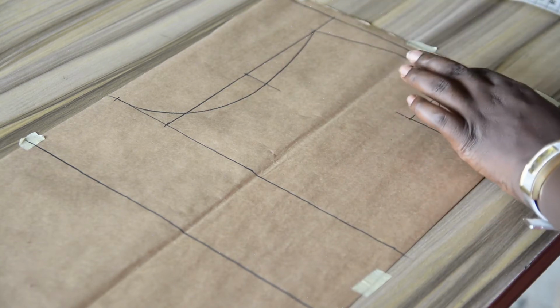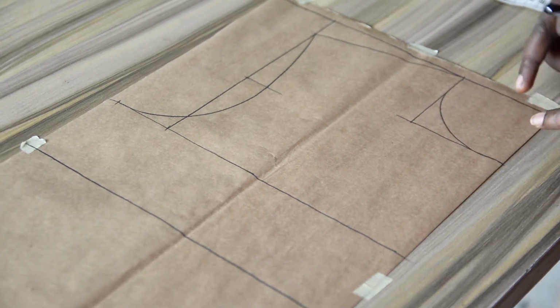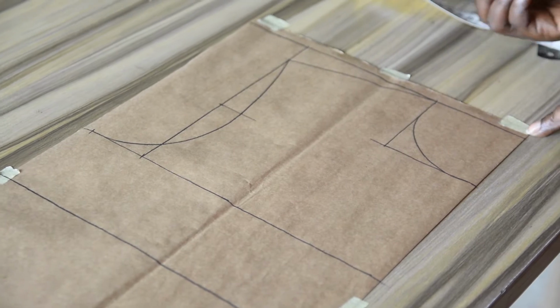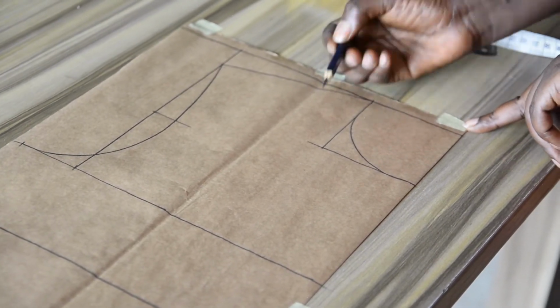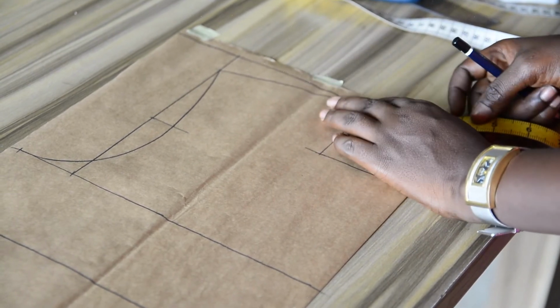So for the neckline width, I will be making use of 4 inches. And because I have a basic neckline drafted on my pattern already, which is 3 inches by 3 inches, I will be adding 1 inch to make it 4 inches.